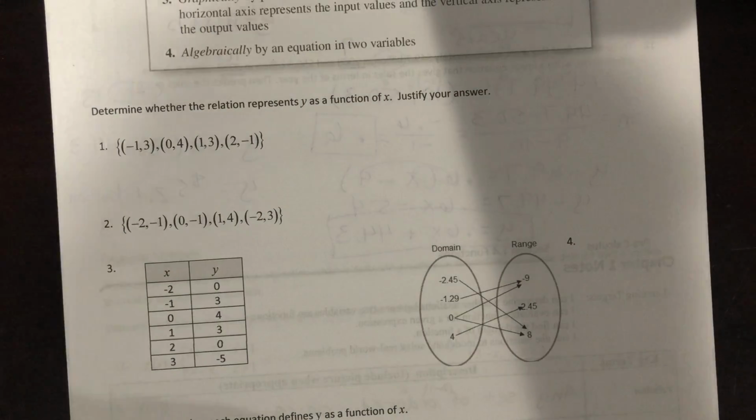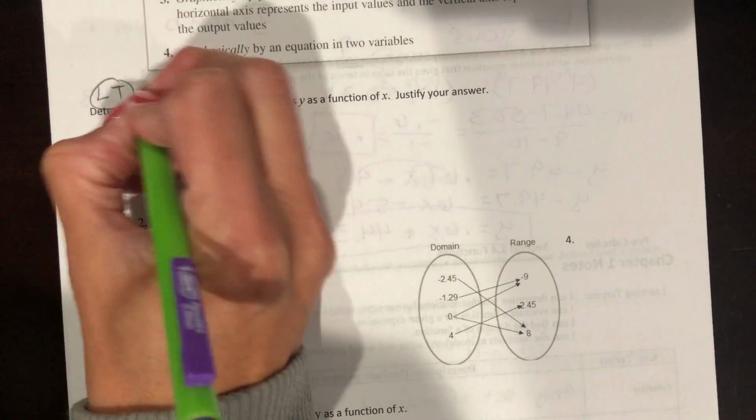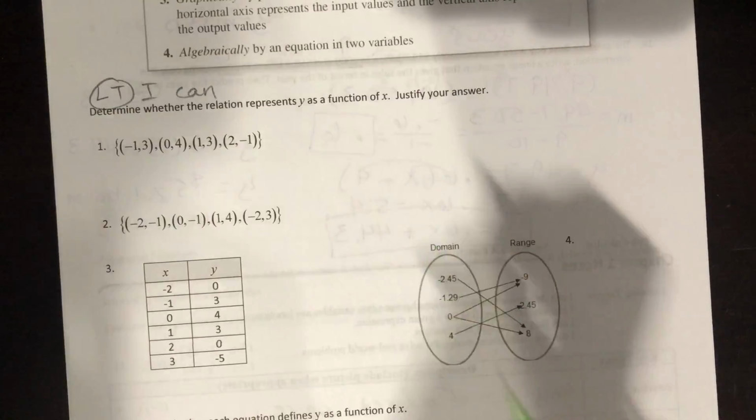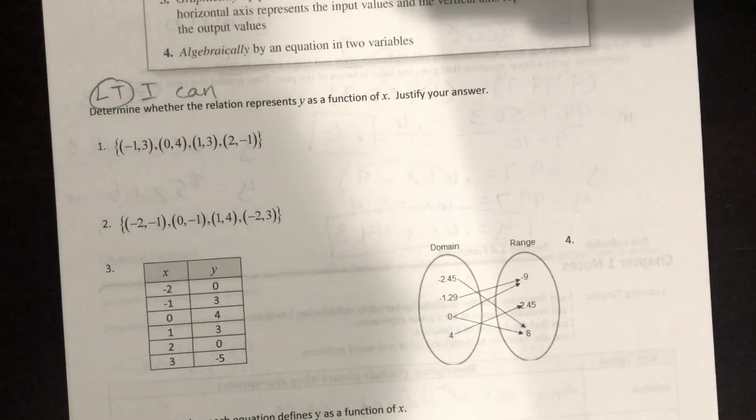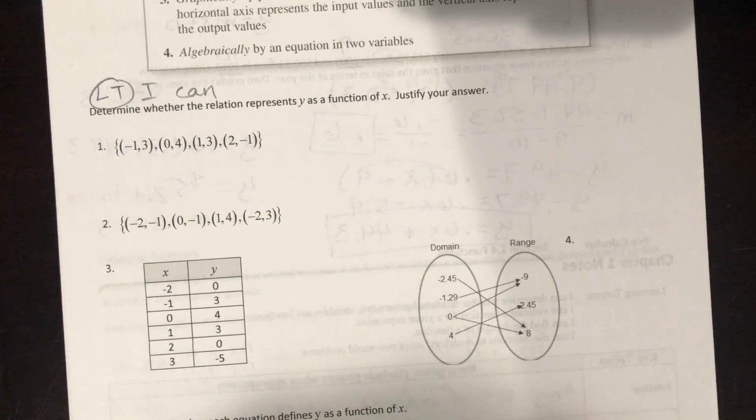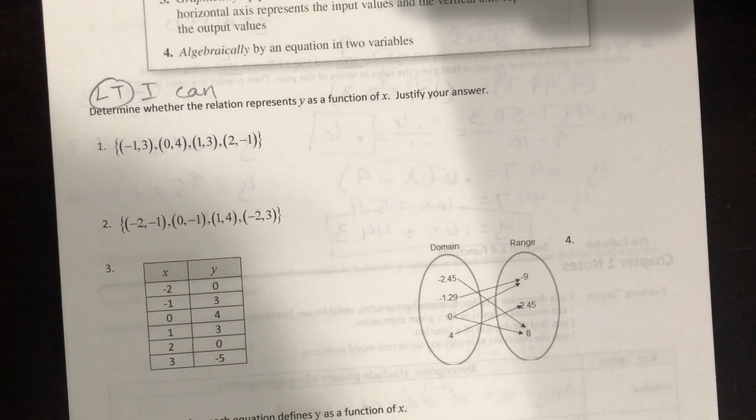So here's our first learning target. I can determine whether the relation represents y as a function of x. Okay, so basically I'm looking to see if I have repeating x values. That's the quickest way to do it. And if you don't have any repeating x's, then it is a function. Okay?